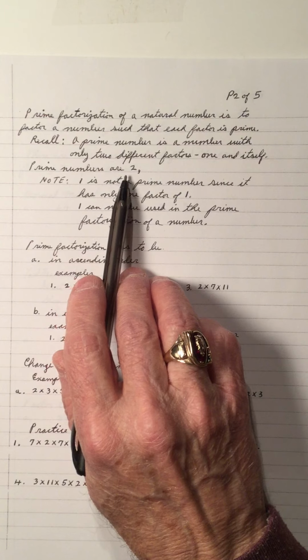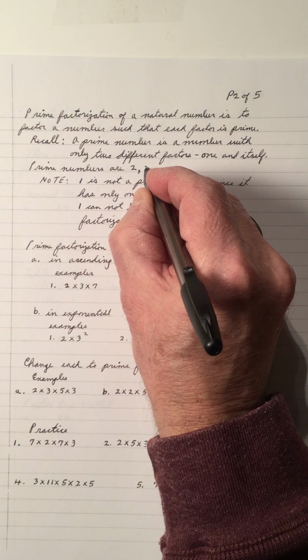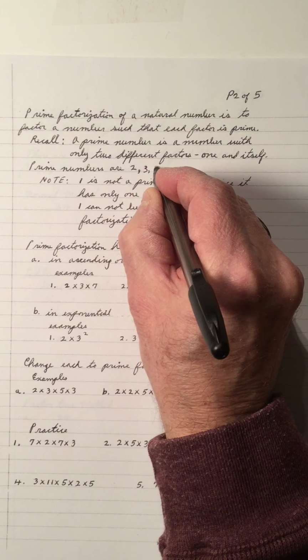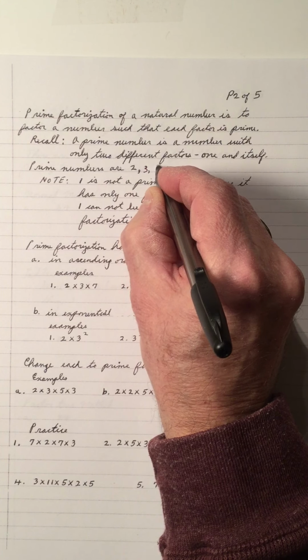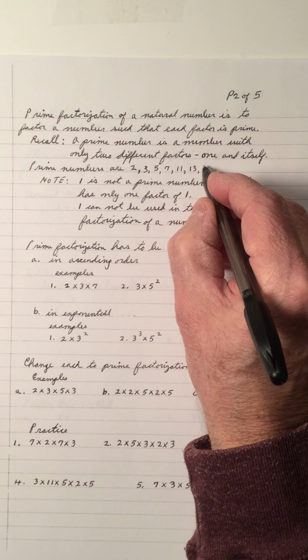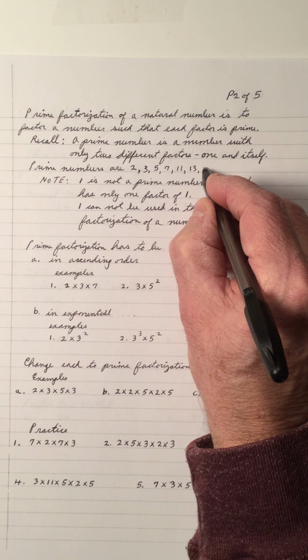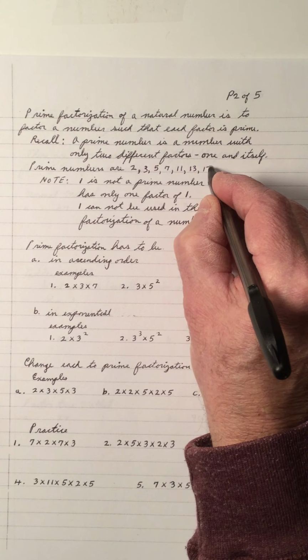Prime numbers are 2, 3, 5. 4 is not prime because it has more than two factors. 6 is not, 7 is, 8 is not, 9 and 10 are not, 11 is prime, 12 is not, 13 is prime, 14 no, 15 no, 16 no, 17 yes, 18 no, 19, and we can keep on going.